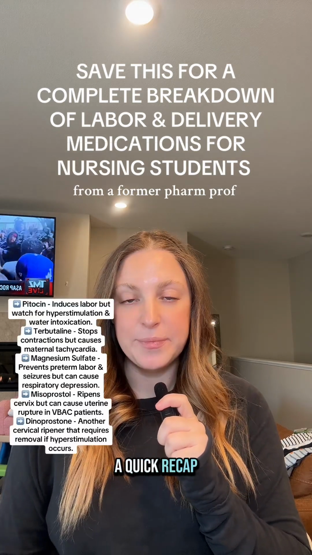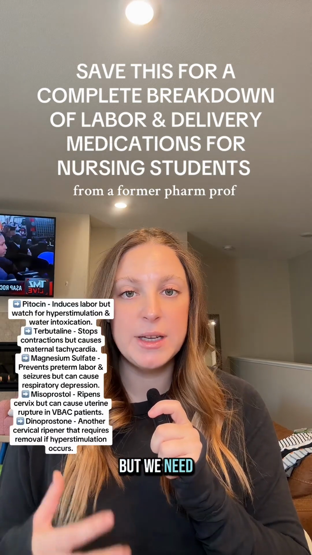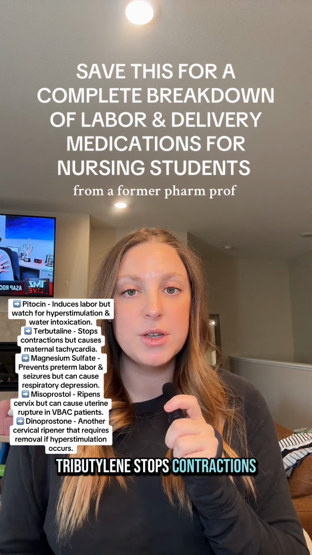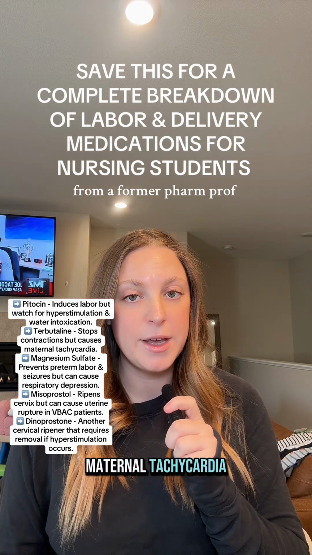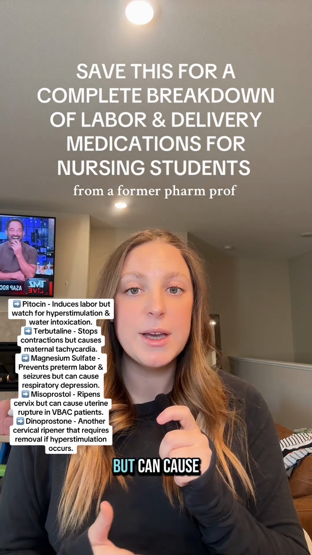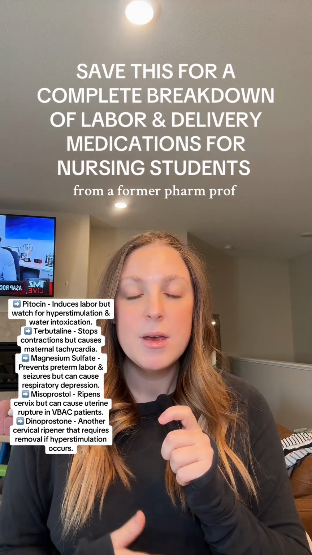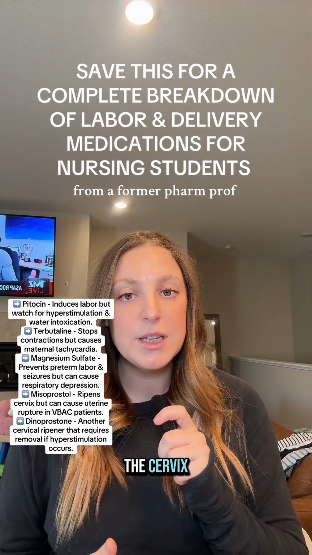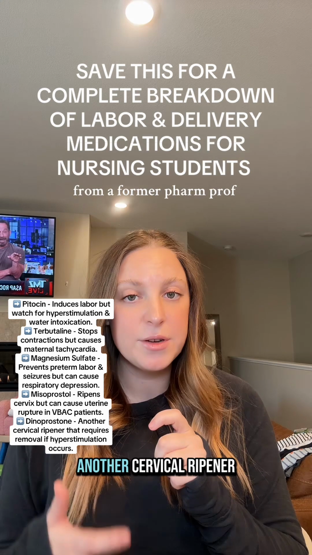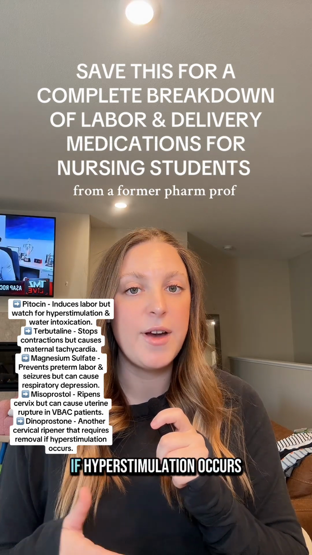A quick recap. Well, Pitocin induces labor, but we need to watch for hyperstimulation and water intoxication. Terbutaline stops contractions, but can cause maternal tachycardia. Magnesium sulfate prevents preterm labor and seizures, but can cause respiratory depression. Misoprostol will ripen the cervix, but it can cause uterine rupture in VBAC patients. And Dinoprostone is another cervical ripener that requires removal if hyperstimulation occurs.